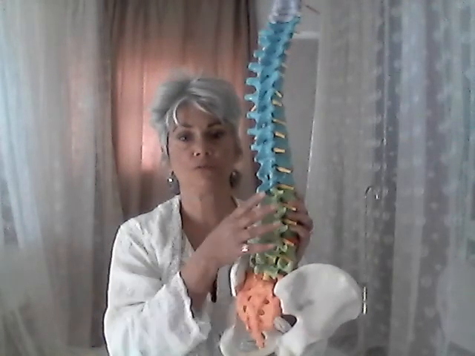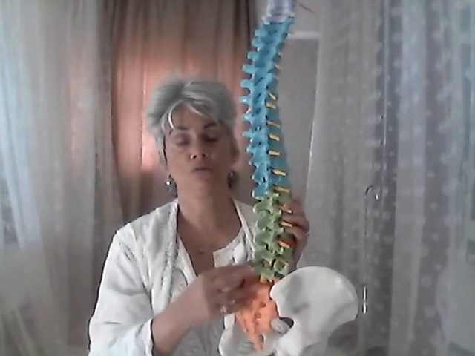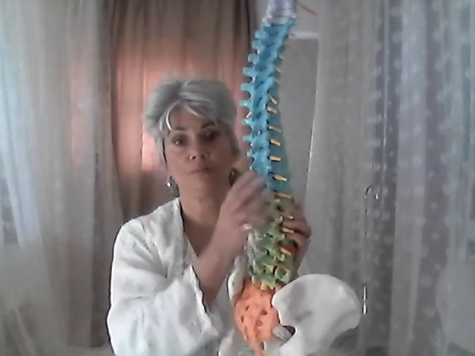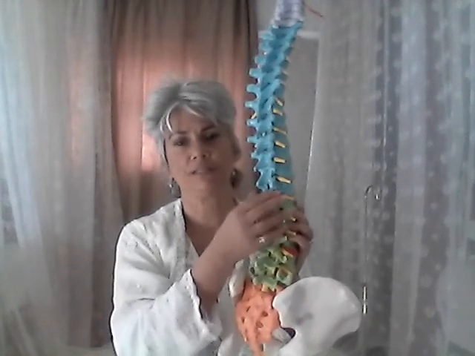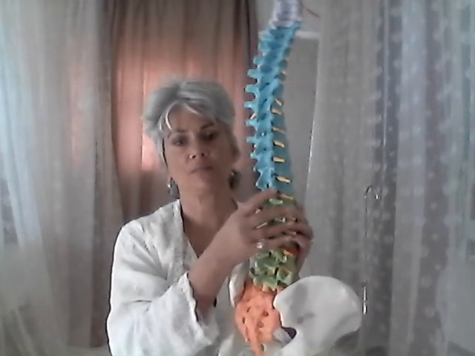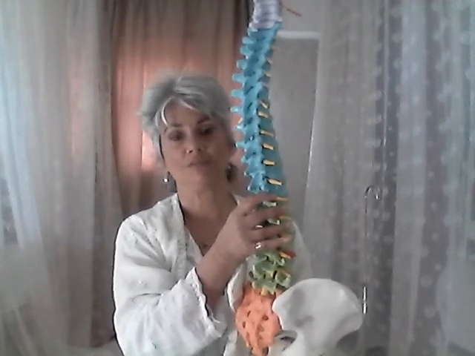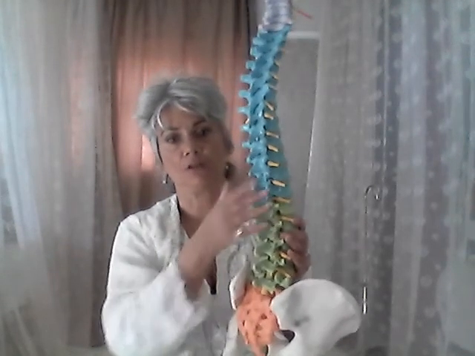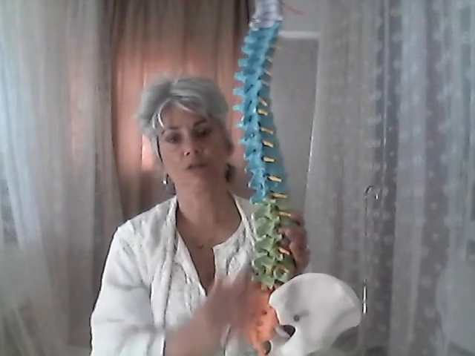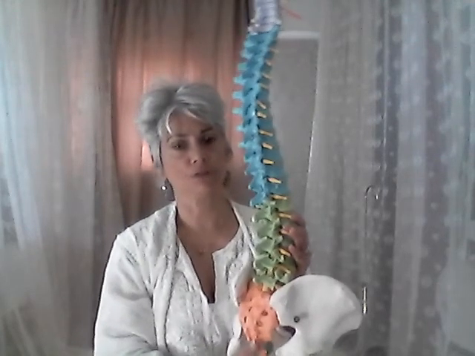So there may be a variation of vertebrae in this region that have similar mobility, and so they may act, even though they might be part of the sacrum or part of the thoracic, they may act more like a lumbar vertebra.